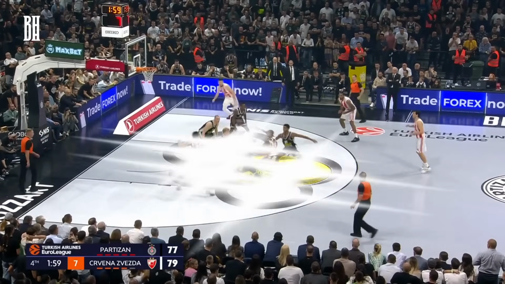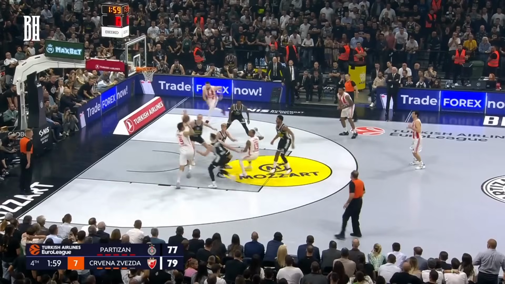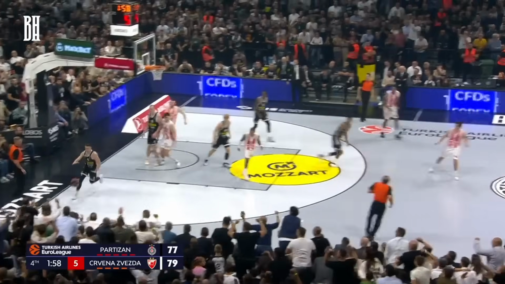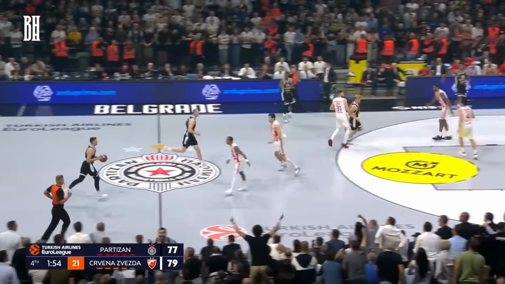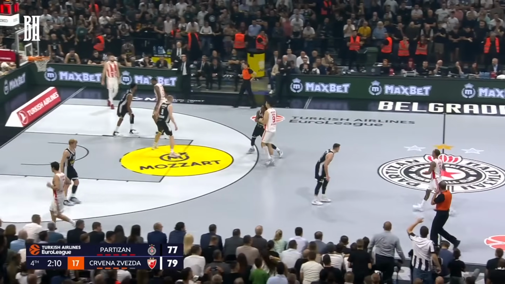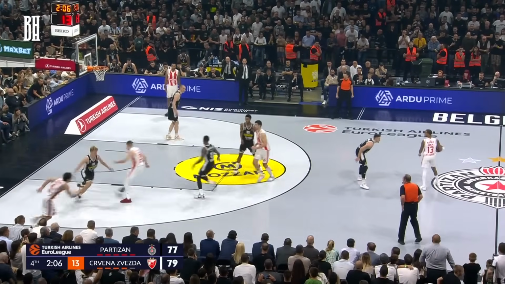Napier drives towards the basket, attempting to replicate the success of the previous possession, but commits a turnover as Mitrovic fails to control the pass. This time it is a single score affair. Zvezda leading by 2. They've been outscored by 10, 24-14 in this period.